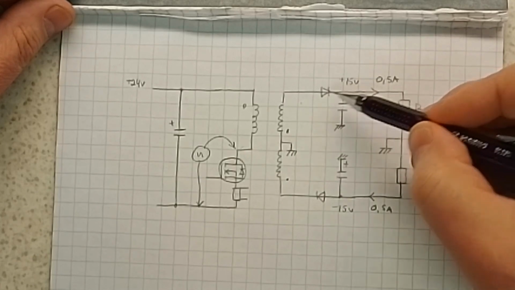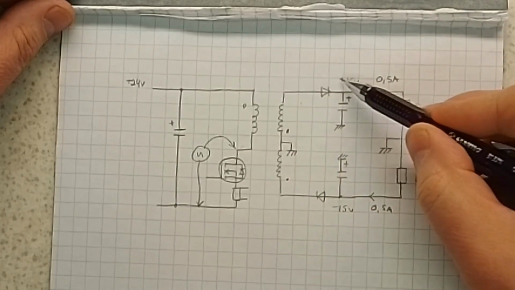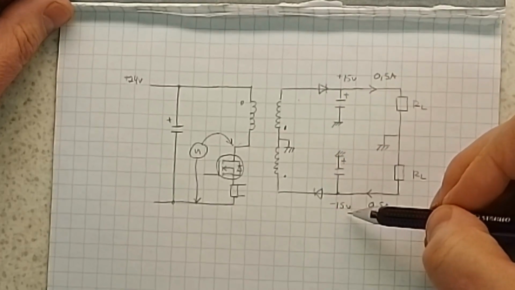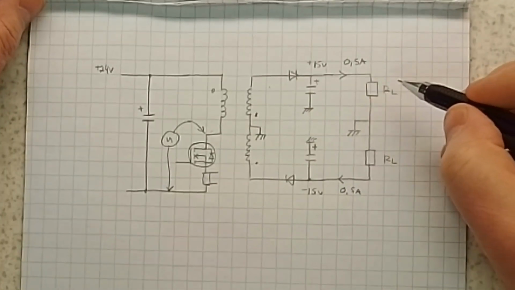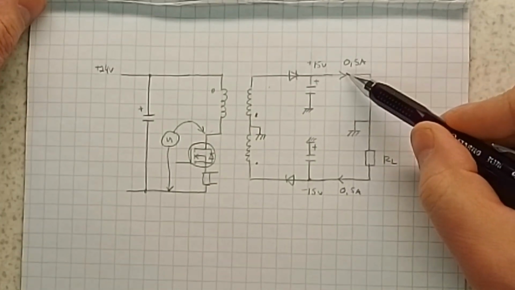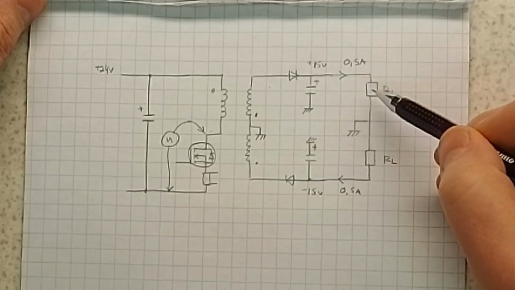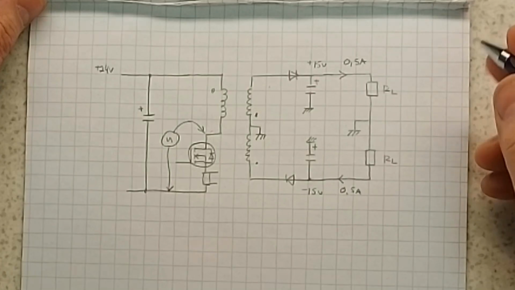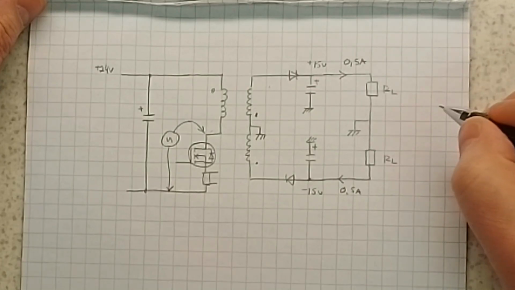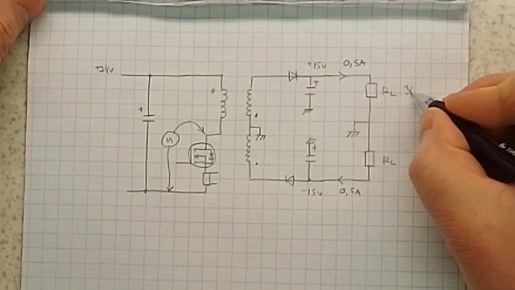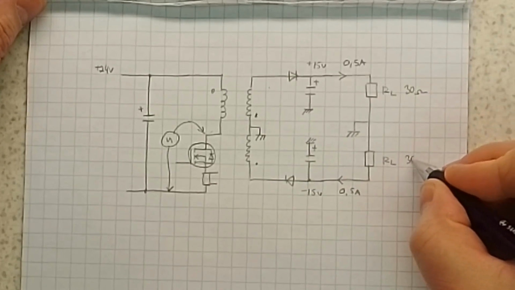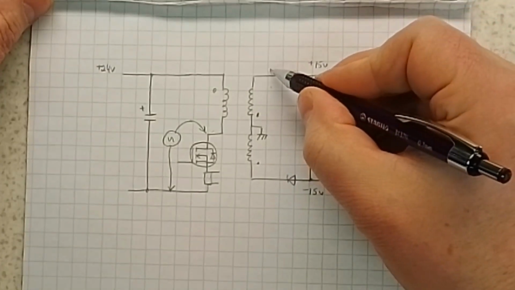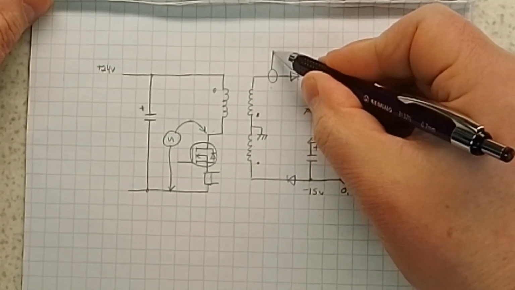Secondary side, we have two windings and two outputs, plus 15 volt and minus 15 volt, and our load is such that the current is 0.5 amps. So in that case it's 30 ohm. And we measure also this current over here.